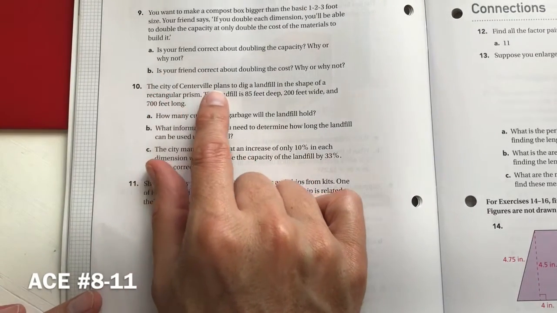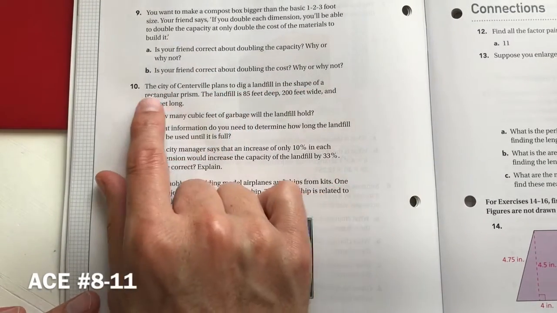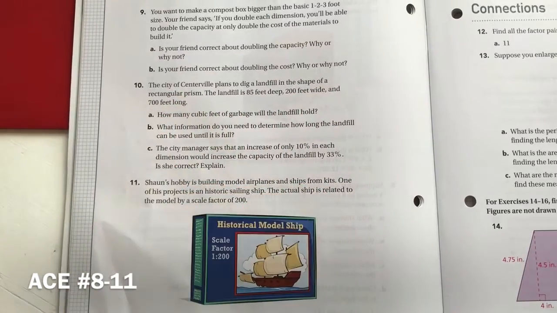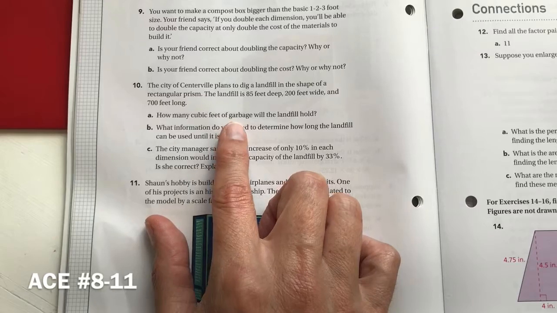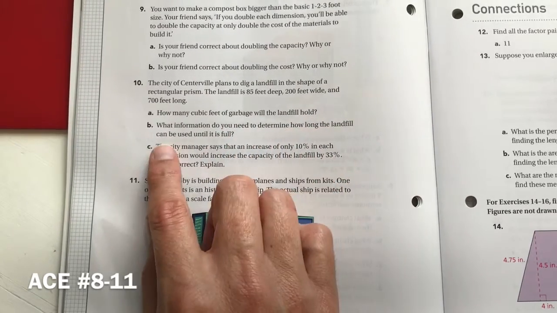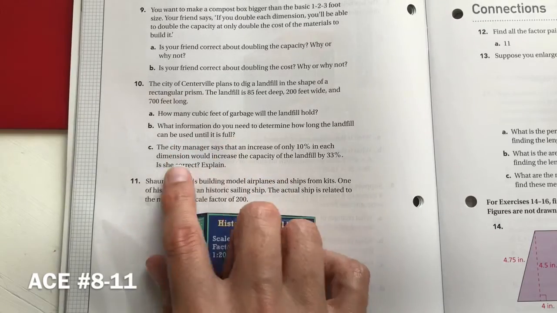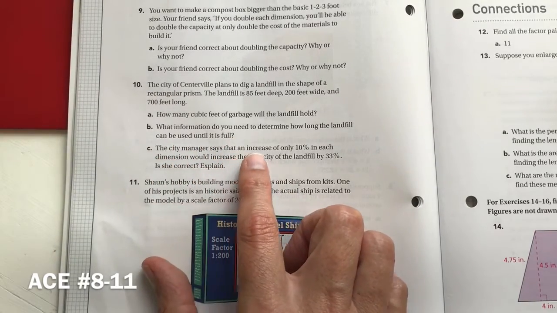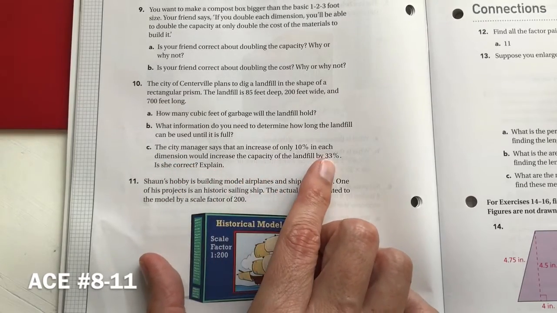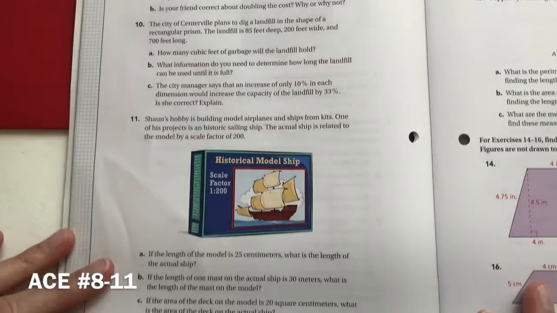Number 10. The city of Centerville plans to dig a landfill in the shape of a rectangular prism. The landfill is 85 feet deep, 200 feet wide, and 700 feet long. How many cubic feet of garbage will fit in the landfill? What information do you need to determine how long the landfill can be used until it is full? The city manager says that an increase of only 10% in each dimension would increase the capacity of the landfill by 33%. Is she correct?